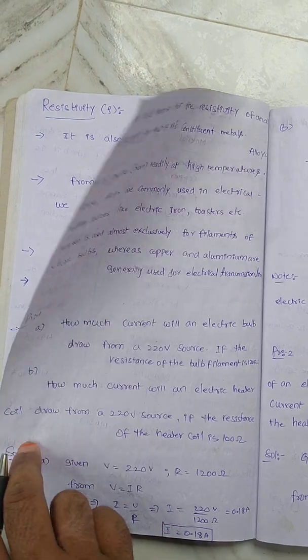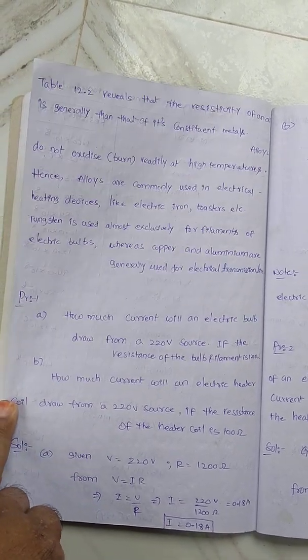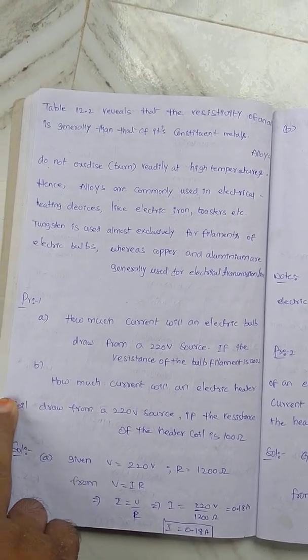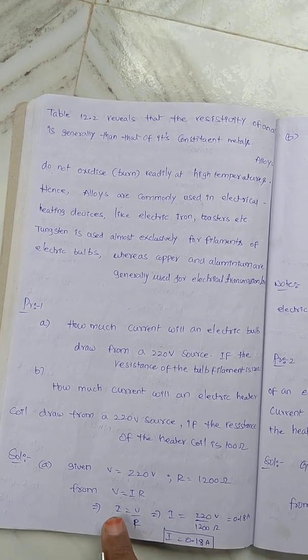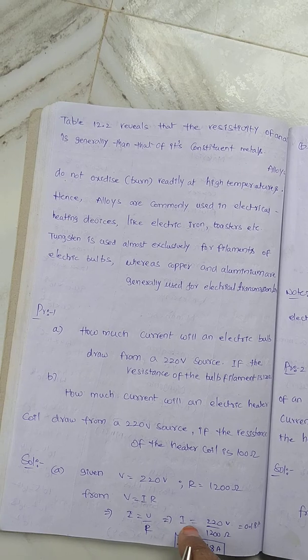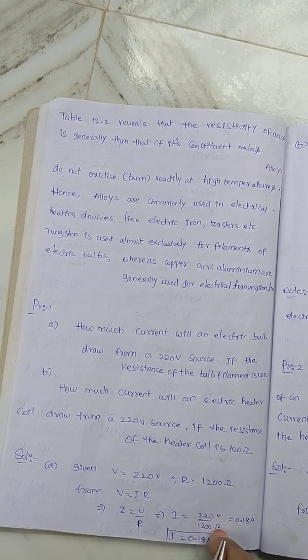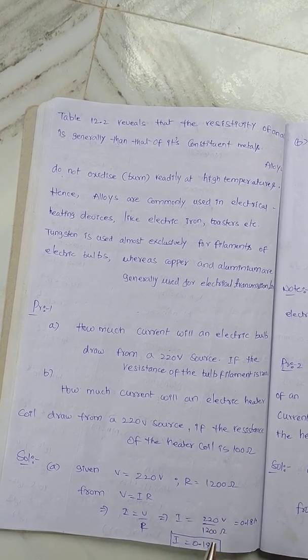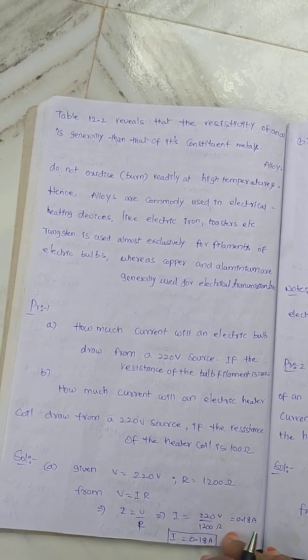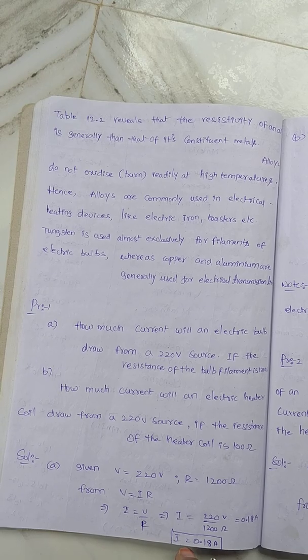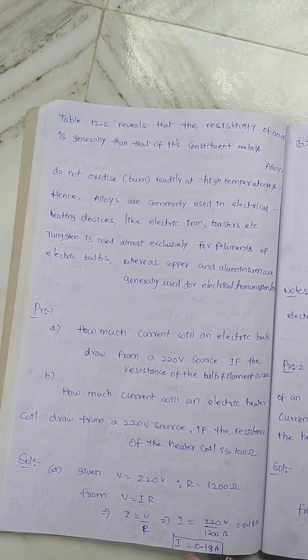Why? Because V is always directly proportional to current. The potential difference is always directly proportional to current. To remove that proportionality, we get the constant R. So from that we want to find I. Then I equals V by R. Then I equals 220 volt by 1200 ohm. Then the zero cancels, and 22 by 120 is equal to 0.18 ampere. So how much current will it draw? 0.18 ampere.